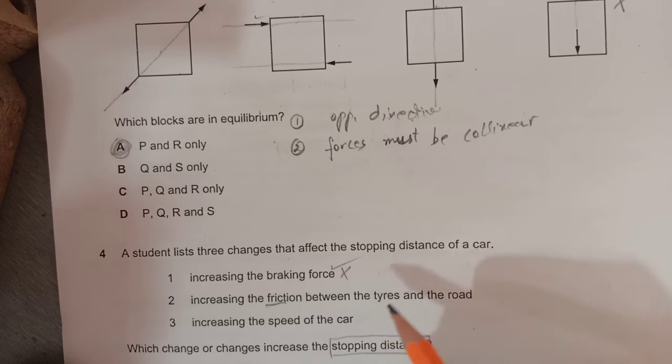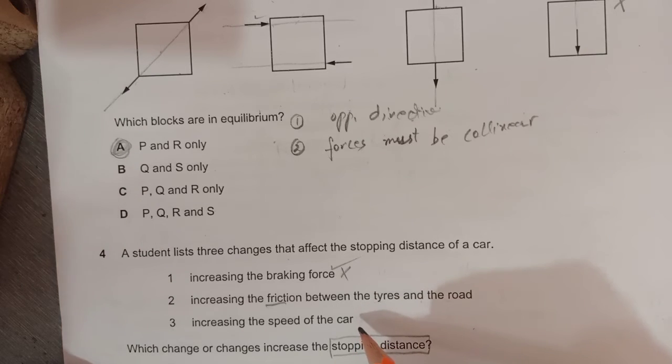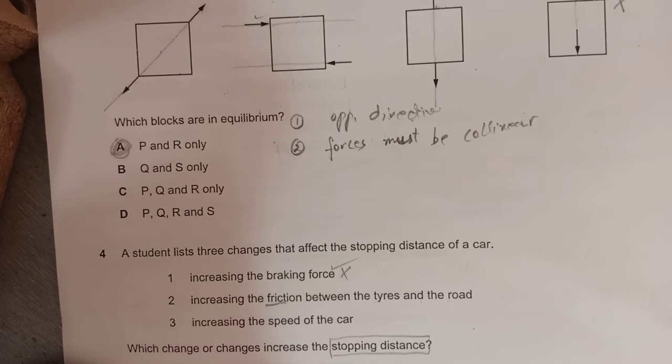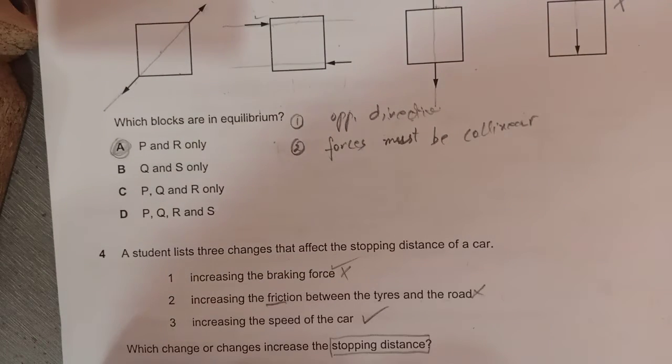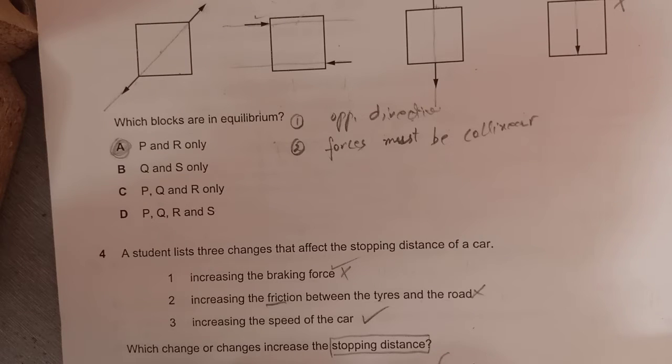Increasing the speed of the car, yes, this is the right choice. If we increase the speed of the car, on applying the brake, that car will take a longer distance to stop. So increasing the speed is the only choice here. Therefore, option 3 is correct, so D is the answer of question 4.